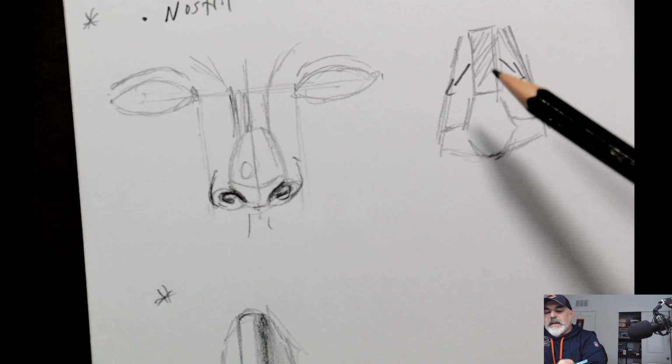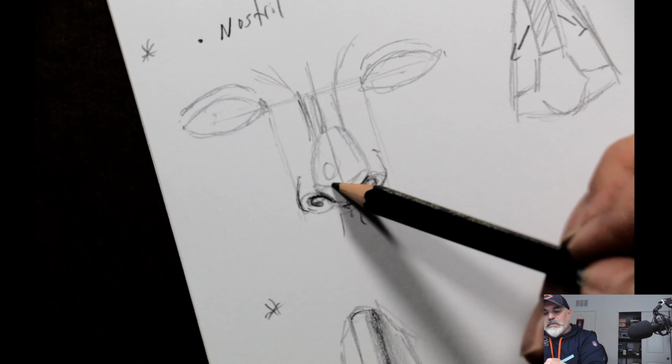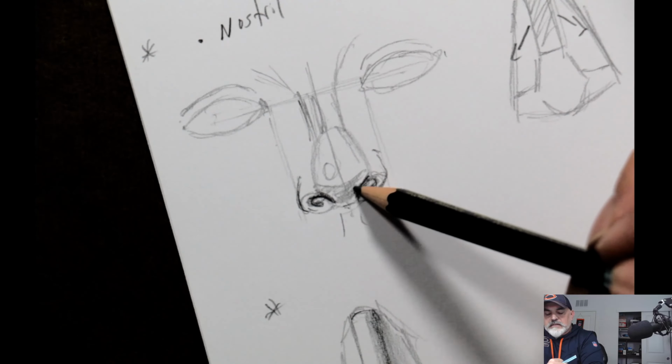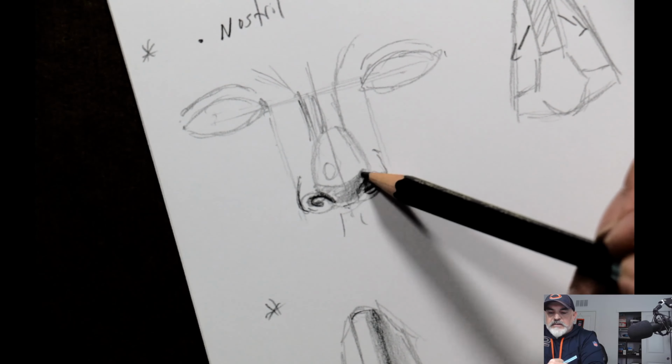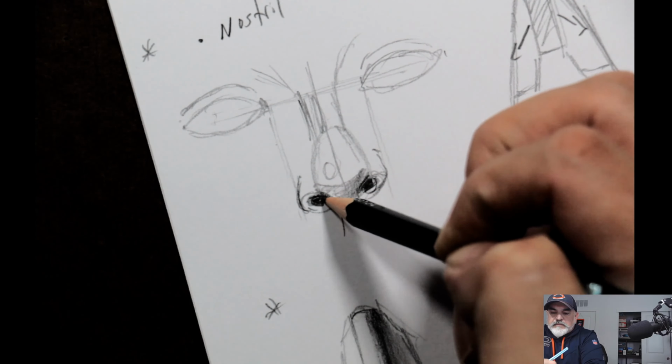So when we take that and we apply it to our actual nose shape, okay, that means we're going to have a shadow underneath here, and it's going to be darkest on this side going down. Let me fill in the nostrils a bit.